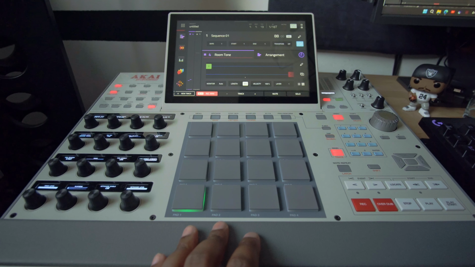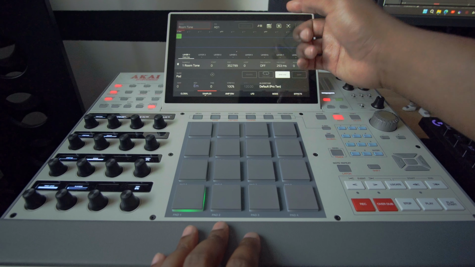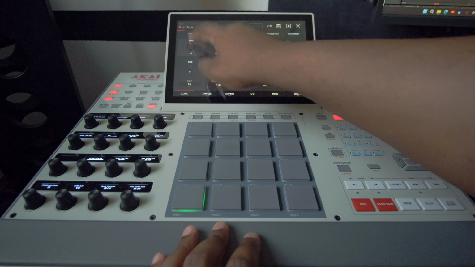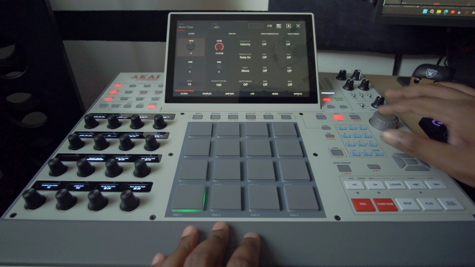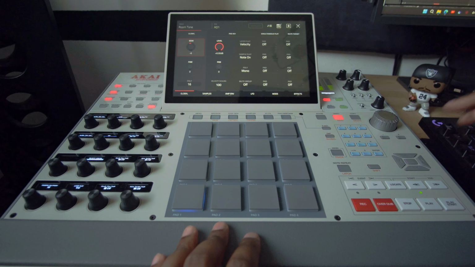Now you might question me and say, how does this work for all the songs that you do? Well, essentially room tone is just like any other instrument. You can just go to global and change the semitone of the actual room tone.